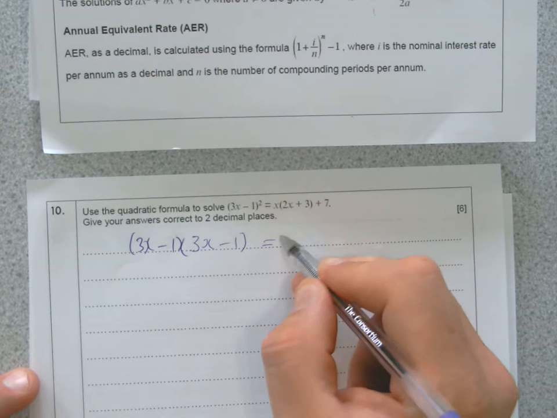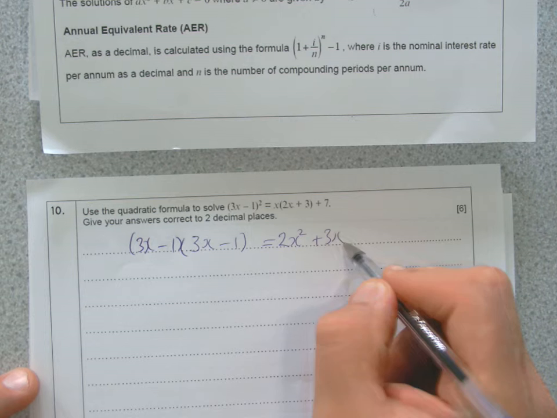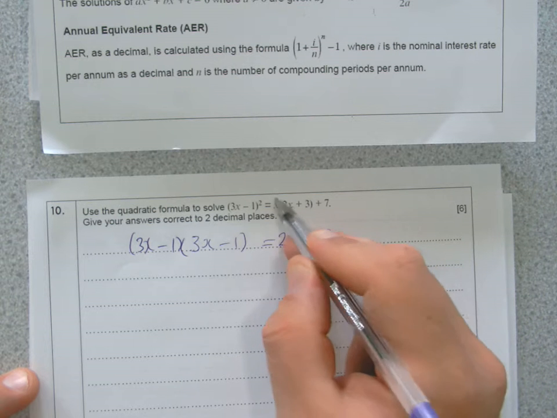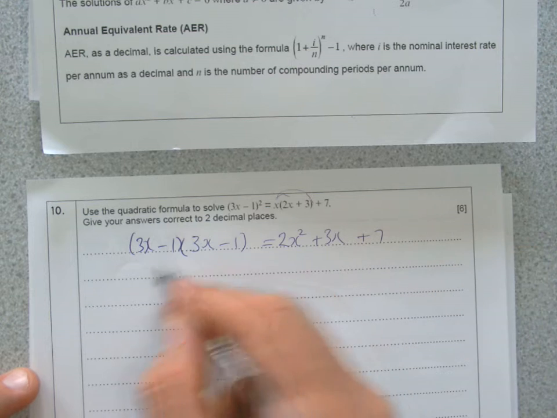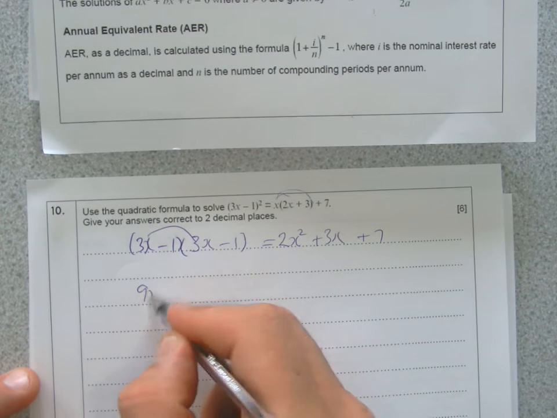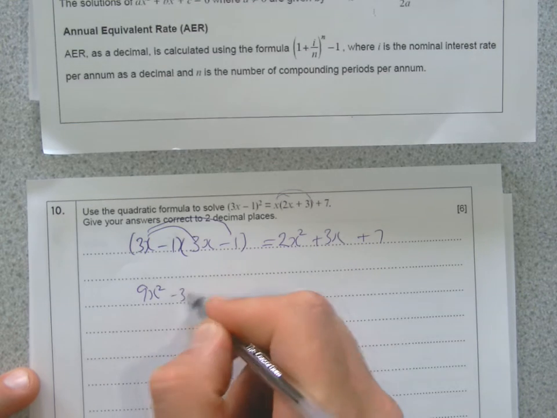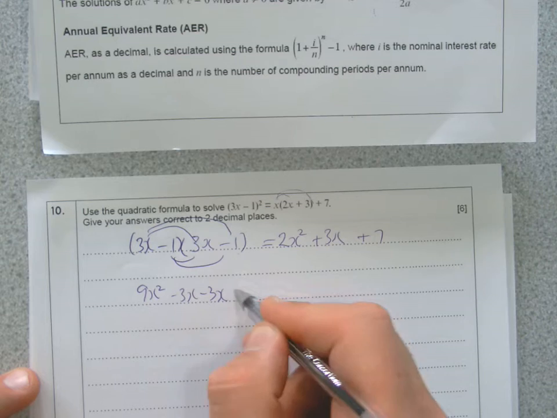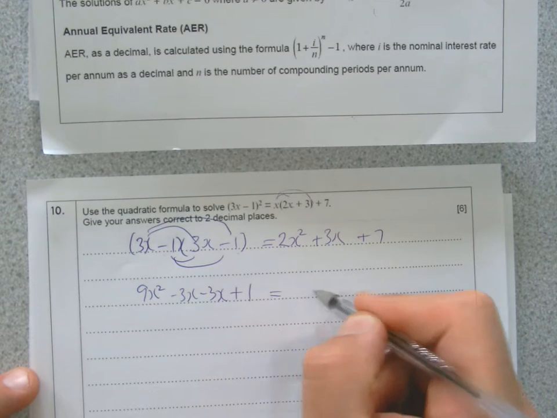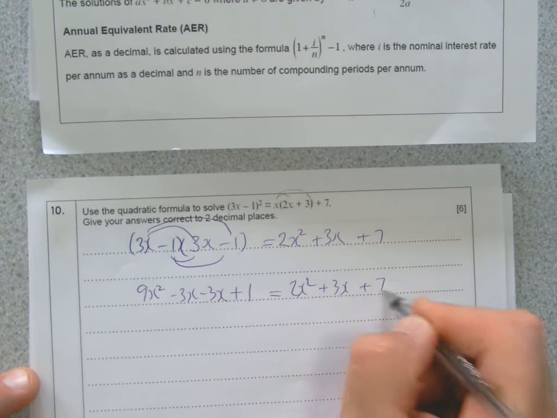Okay, so x times 2x is 2x squared. x times 3 is 3x. So you times by the x there, and then plus the 7. So do FOIL on this. First is 9x squared. Outers is minus 3x, inners is minus 3x, and lasts, minus 1 times minus 1, is plus 1, isn't it? Minus times a minus is a plus. So you can see where this is maybe leading now.